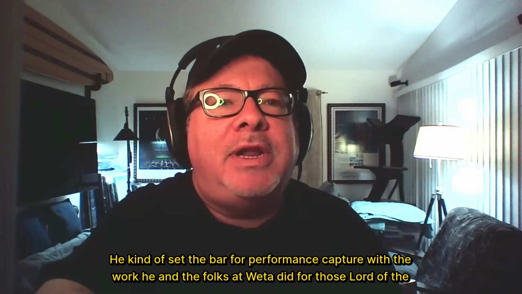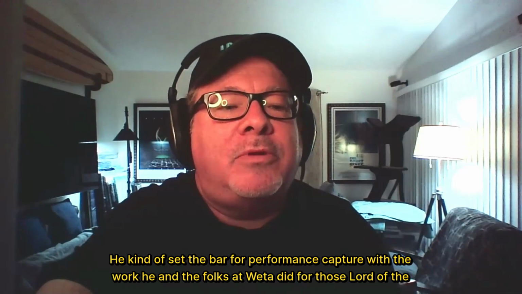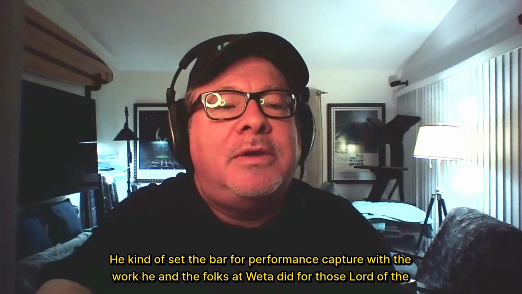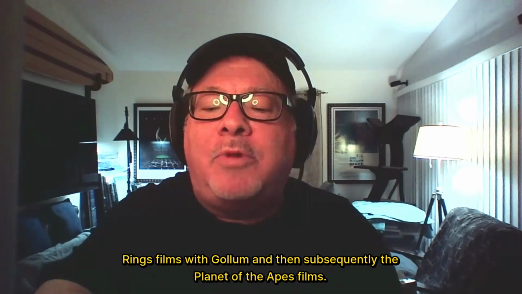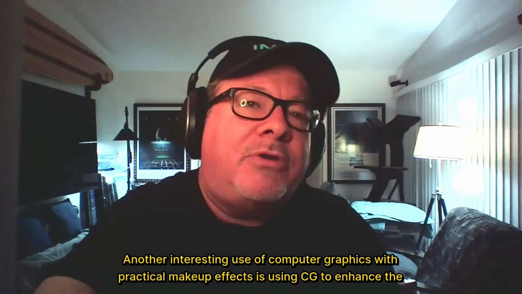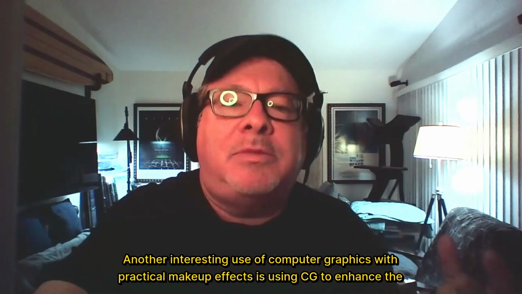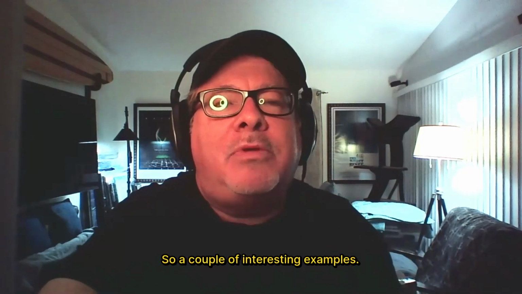He's really extraordinary, and he kind of set the bar for performance capture with the work he and the folks at Weta did for those Lord of the Rings films with Gollum, and then subsequently the Planet of the Apes films. Another interesting use of computer graphics with practical makeup effects is using CG to enhance the practical makeup. So, a couple of interesting examples.